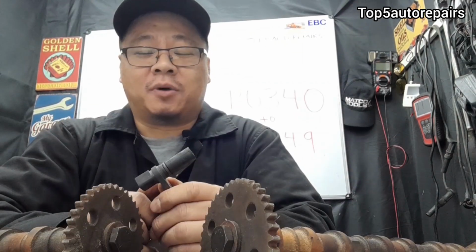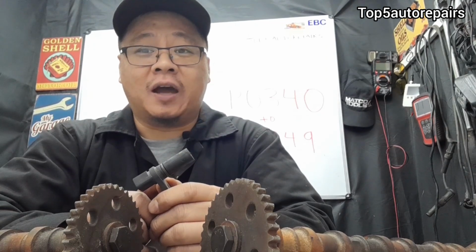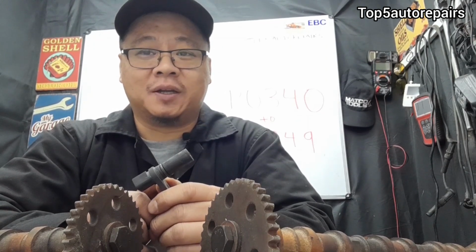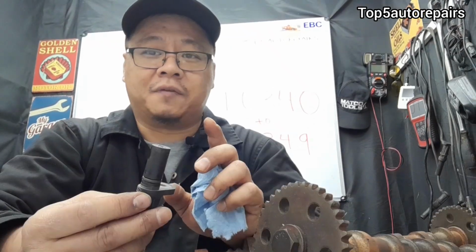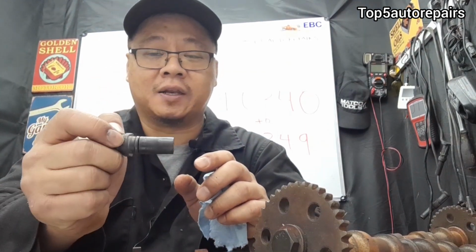What symptoms are you most likely going to encounter when you're getting P0340 to P0349? The first and most common symptom is going to be rough idle. If you're experiencing rough idle and you're getting these codes, the first thing I recommend is removing the camshaft position sensor from the cylinder head.